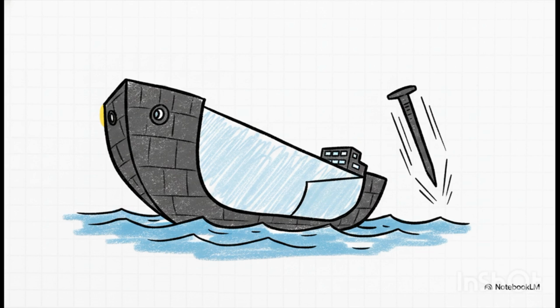But an iron ship, it's not a solid block of metal, it is hollow, trapping massive, massive volumes of air inside its hull. Because of this, you have to look at the average density of the whole ship, the iron plus all that trapped air, divided by its total huge volume. That air drops the ship's average density way below the density of water, so it floats.